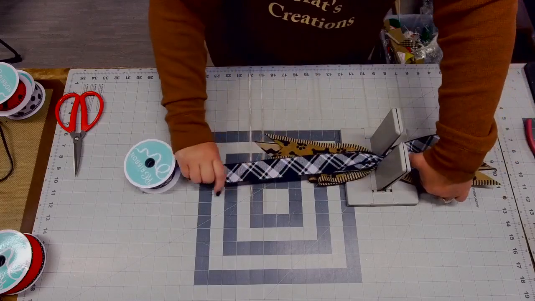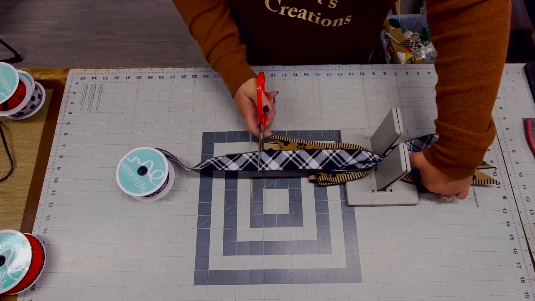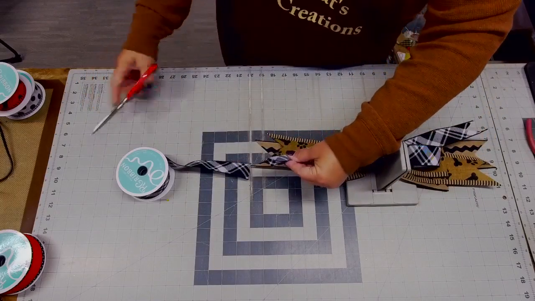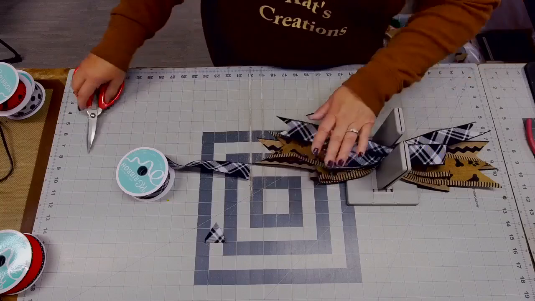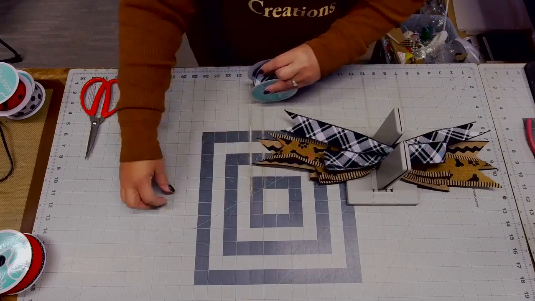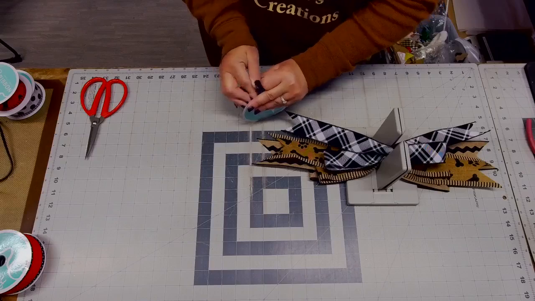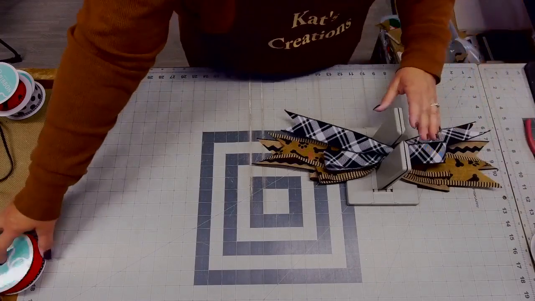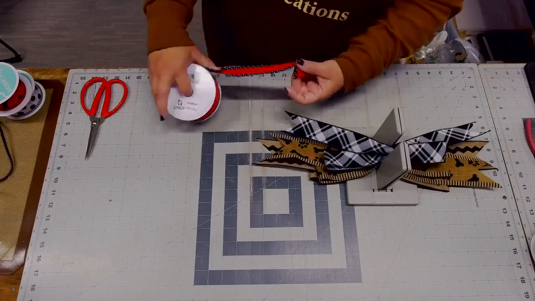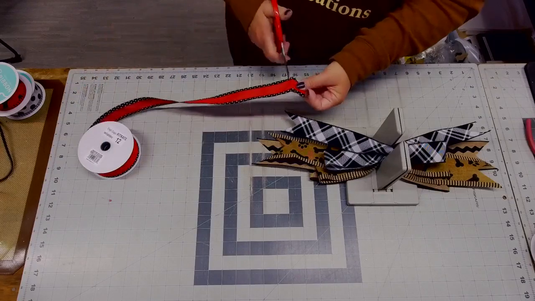And then we go back out to 9 inches. Dovetail that end. And that one is finished. Okay, now we've got this gorgeous polka dot wreath. It's like polka dot edges with a big red stripe.